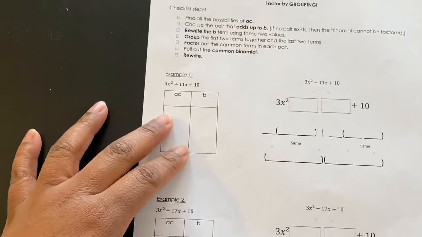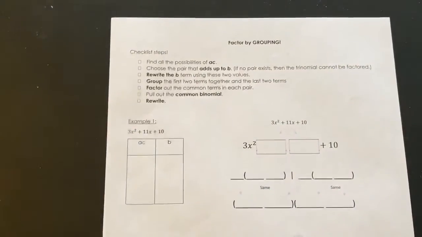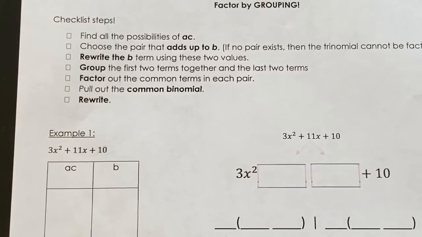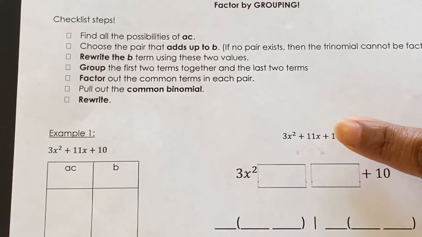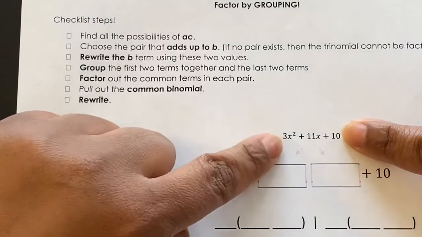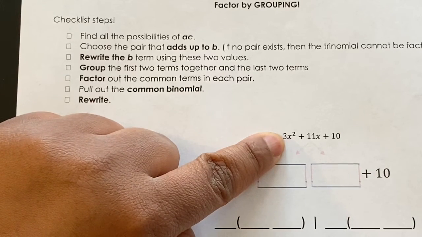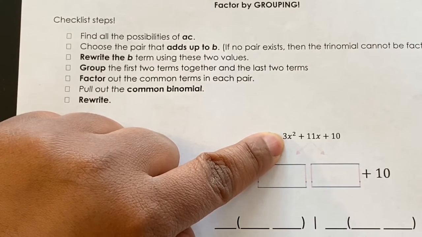Here we have the steps to grouping when you have a quadratic that you cannot take a GCF out of, so you can't make a equal 1. For example, if I have 3x squared plus 11x plus 10, I cannot factor out a GCF in this quadratic to make this 3 a 1. I can't factor out 3.